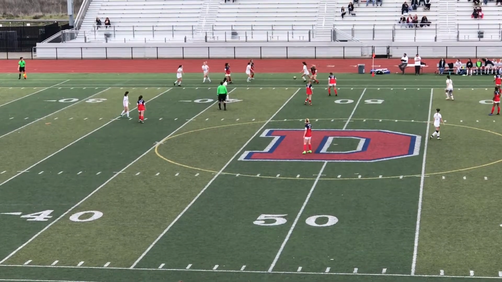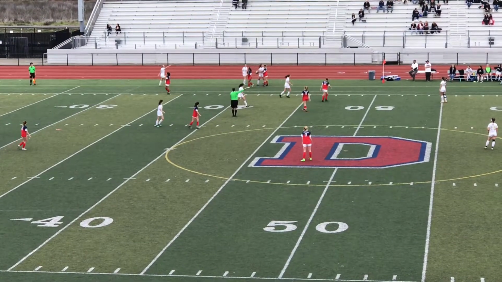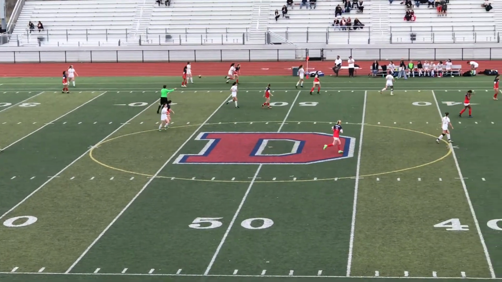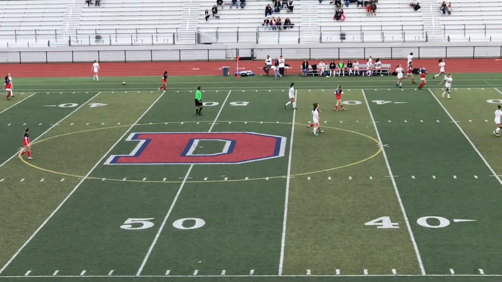Dublin High up the line, Windsor on the end of it. Windsor still trying to battle for it. Windsor gets a throw in, or a foul, I should say. That'll be a free kick.